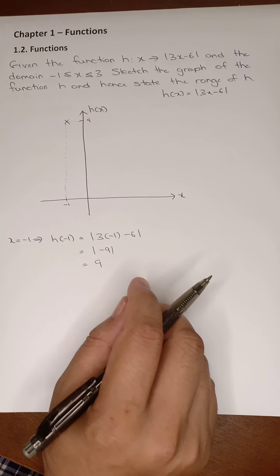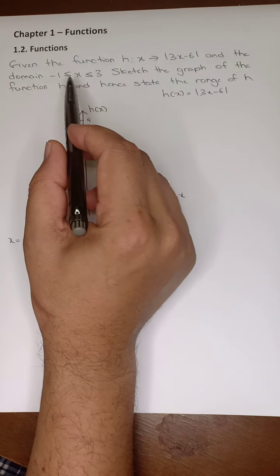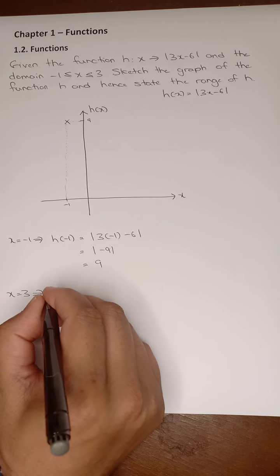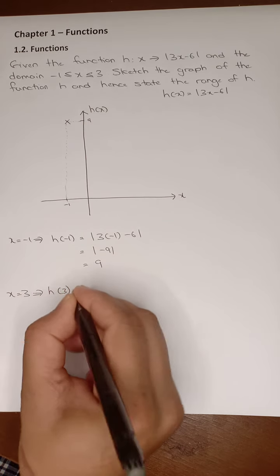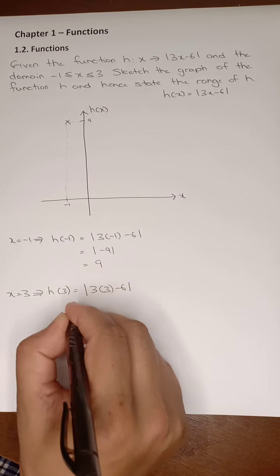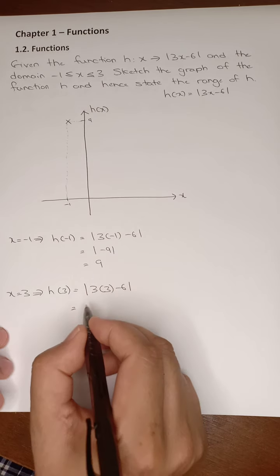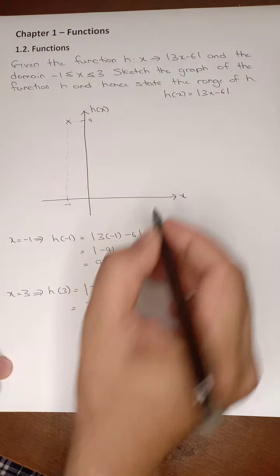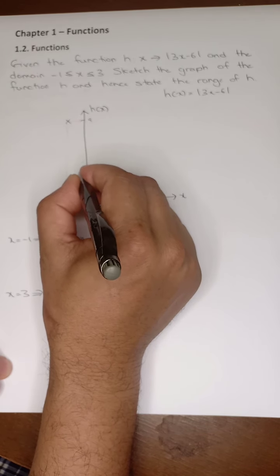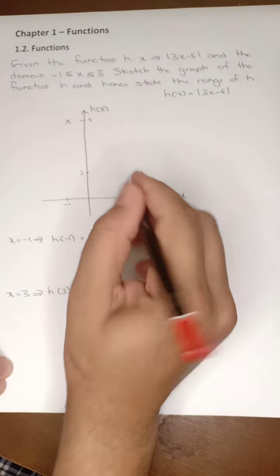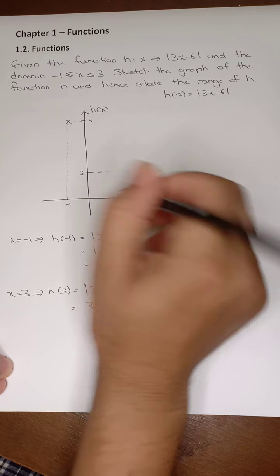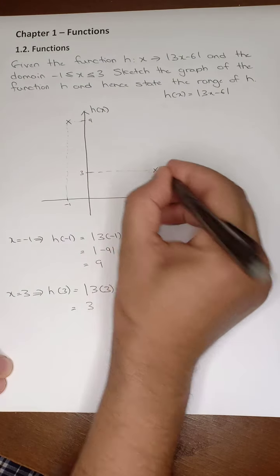Now we move on to the next border of x, which is 3, so I'll just replace 3 and find the corresponding value. h(3) equals to modulus 3(3) minus 6. So you get 9 minus 6 is 3, so it's 3. So x is 3, h(x) is also 3. So maybe it's about here, it's 3. Try to plot that too. Yeah, somewhere here.